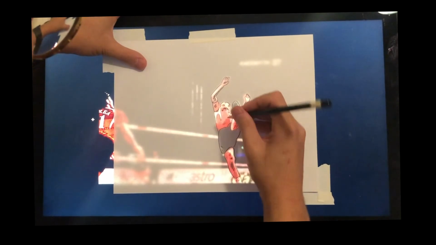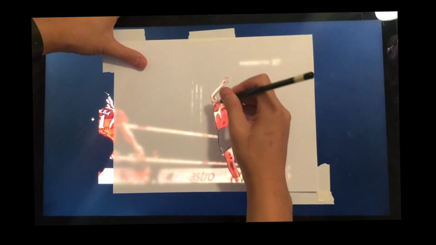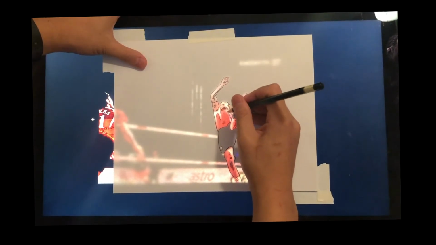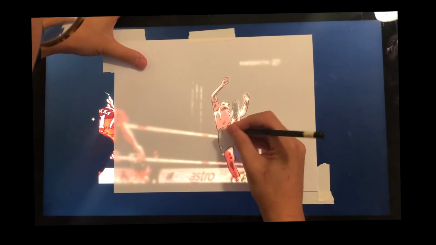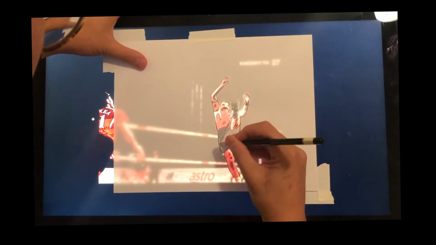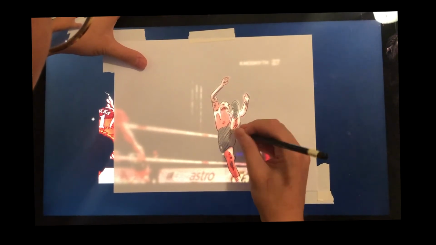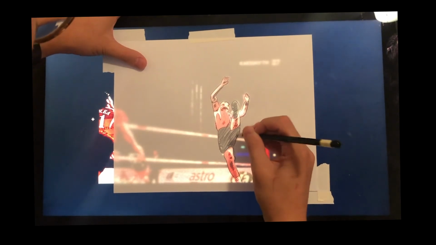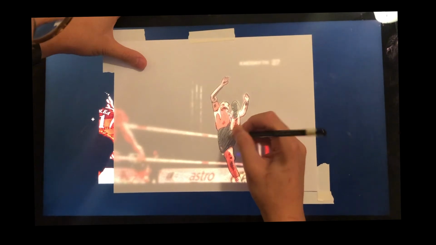Try to get all of the detail in your drawing, not just the outline, but the limbs, where the shirt ends, where your head starts. And I've got these shorts that I'm gonna color in now, but I'm just gonna do this first time. In future rotoscopes, I'm actually just gonna take this off and color it away from the screen, but I'm gonna do it now just to show you.